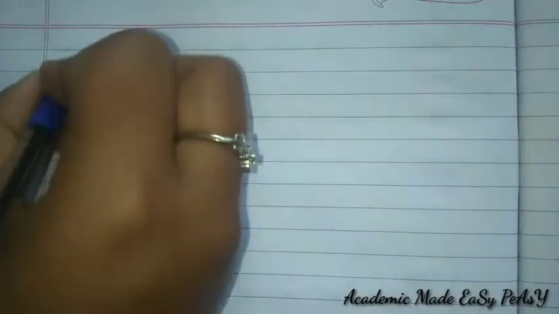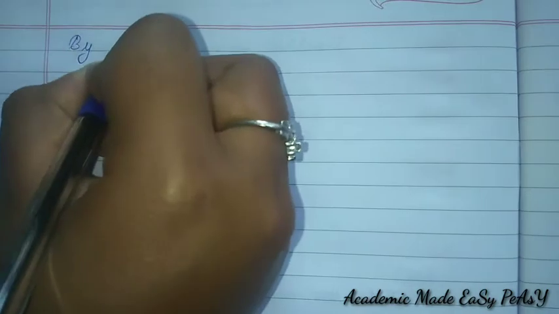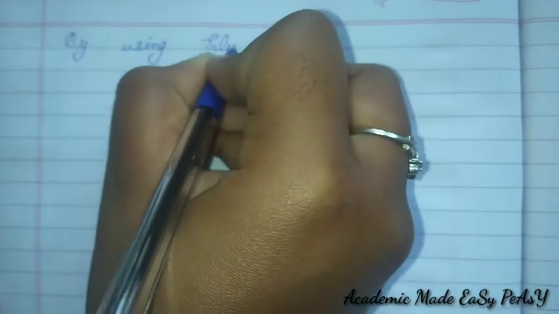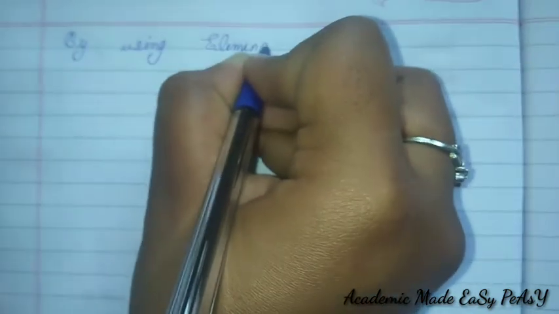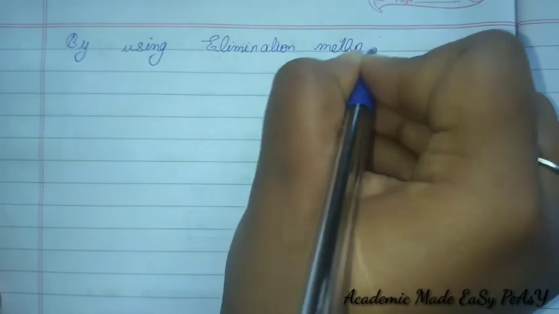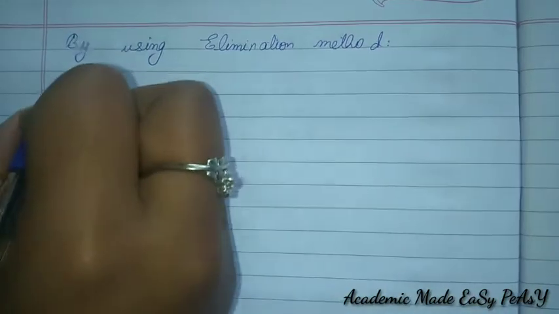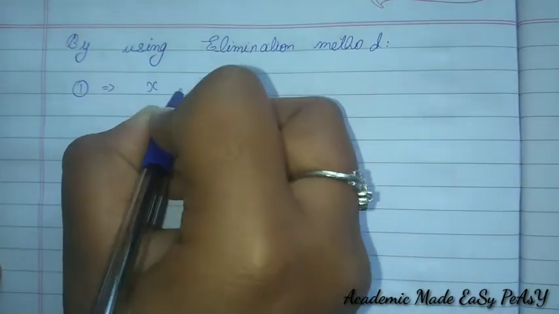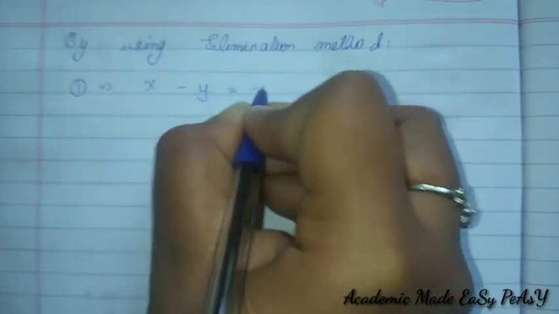So directly I can do this by using the elimination method, and you have to mention it. Equation 1 implies x minus y is equal to minus 2.